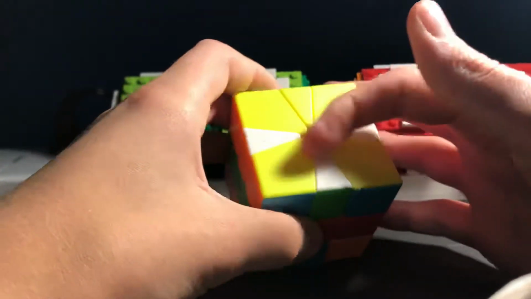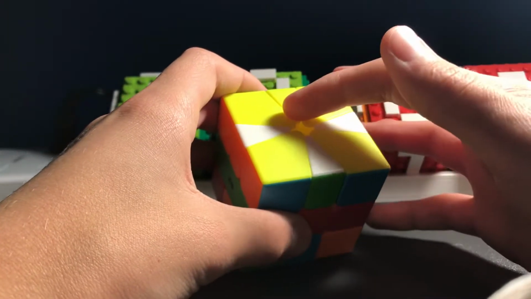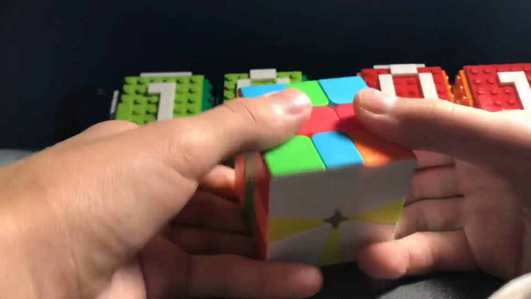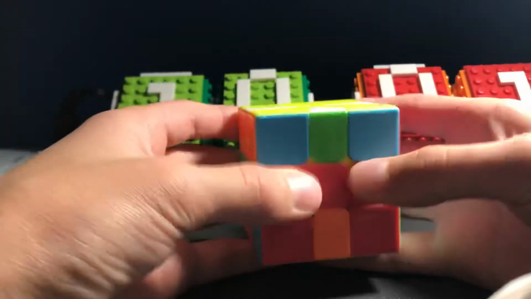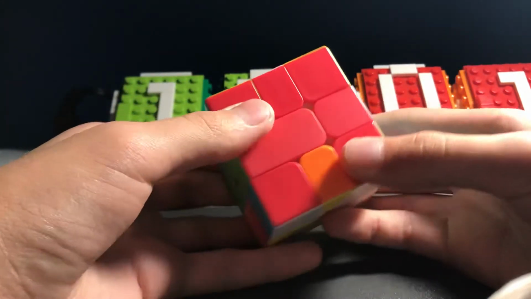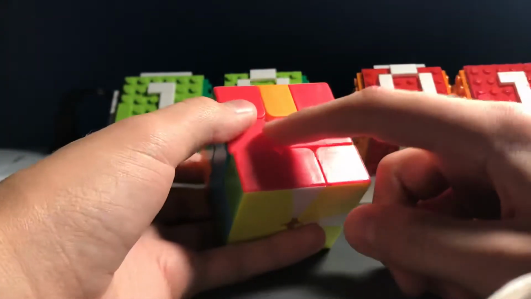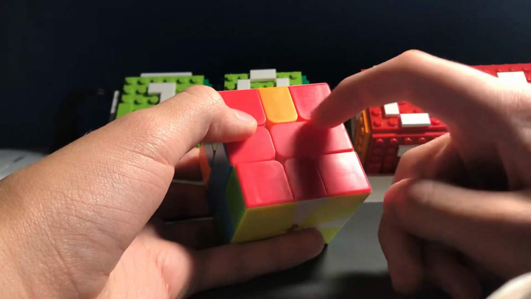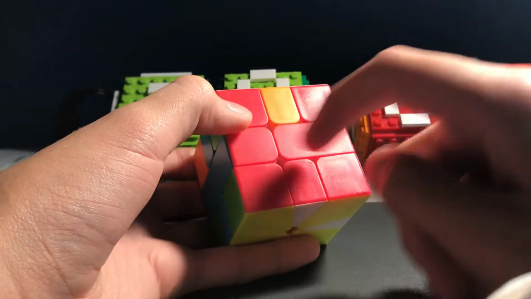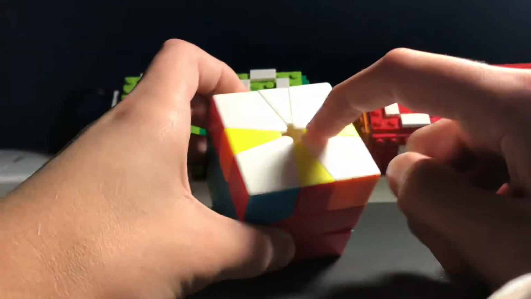So now once you have corner orientation done, now it's time for edge orientation. So you might end up with a lot of different cases. It's going to be hard to explain them all. And I always suggest when doing this step, have this little rectangle thing to the right and this little square to the left. So now let's look at what case I have.